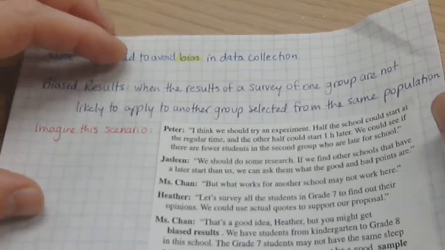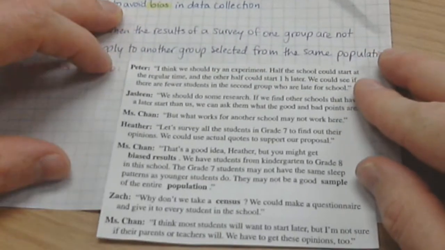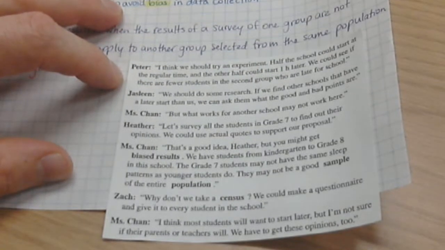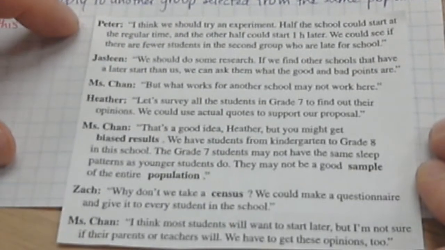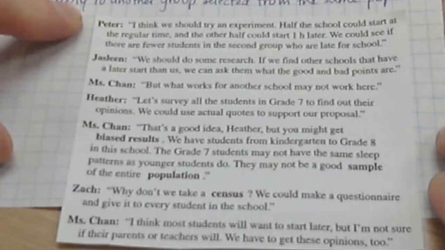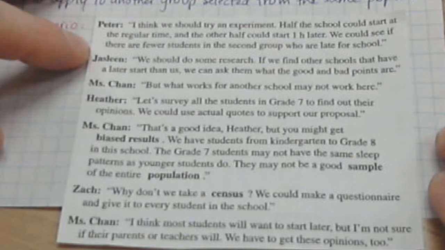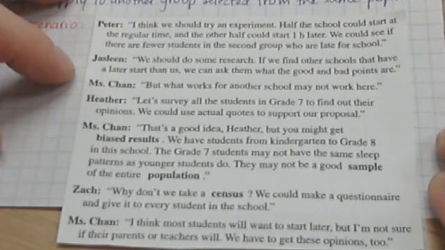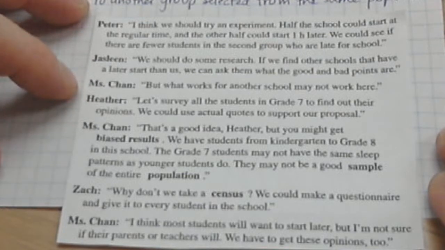So let's just imagine this scenario for a second, and I'll just put it up, and I'll actually just zoom it in for a second. There we go. So let's imagine Peter says, I think we should try an experiment where half the school could start at the regular time and the other half could start an hour later. We could see if there are fewer students in the school group who are late for school. So Jasleen says we should do some research. If we find other schools that have a later start than us, we can ask them what the good and bad points are. And then their teacher says, but what works for another school may not work here.